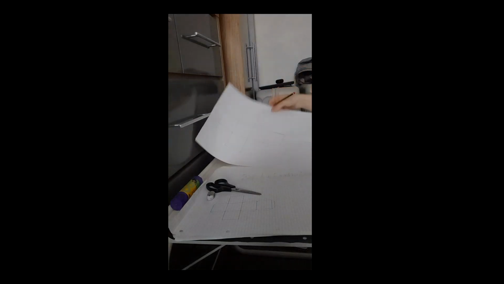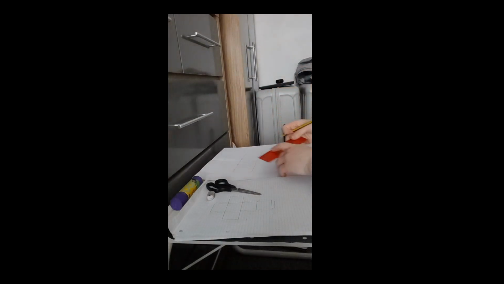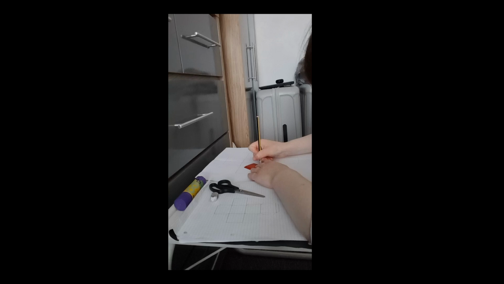So now that I've drawn out my template, what I need to do is add some tabs so that I can stick the square together. So the tabs do not need to be that big. I'm going to do 1 centimeter height-wise for each of them.